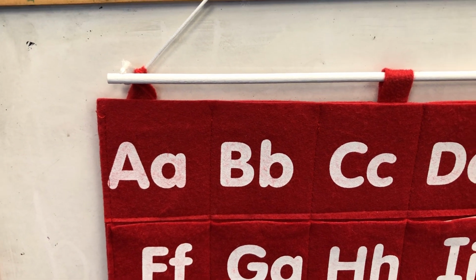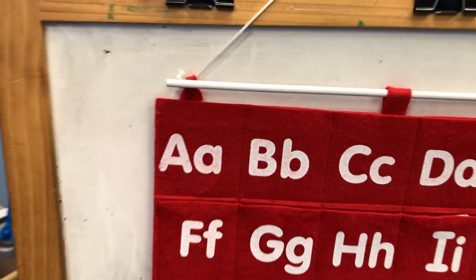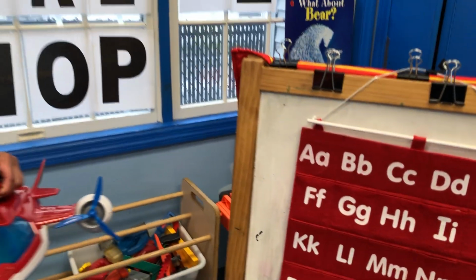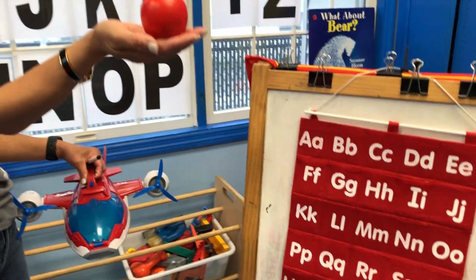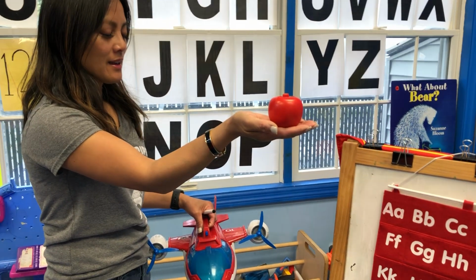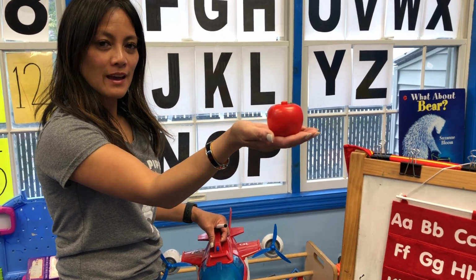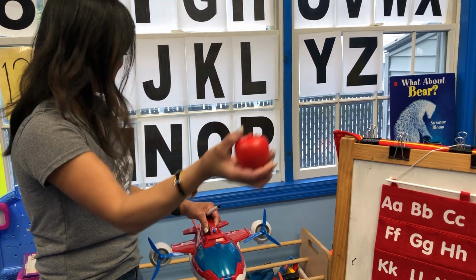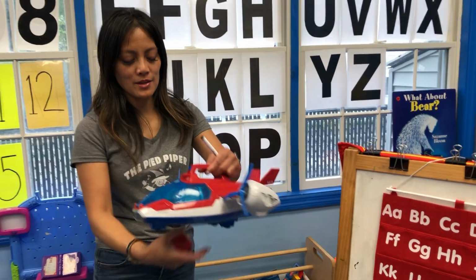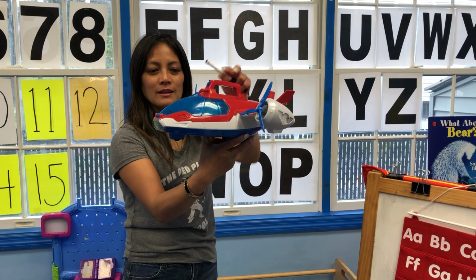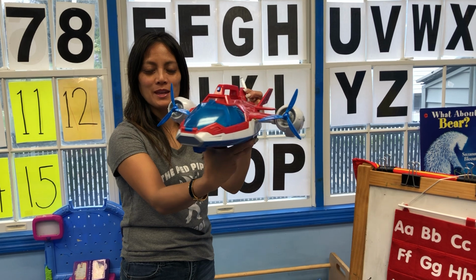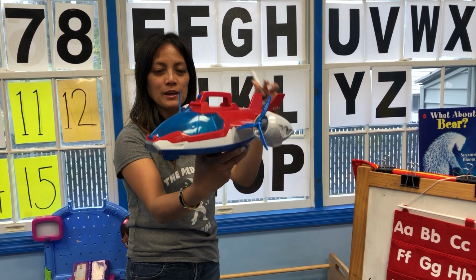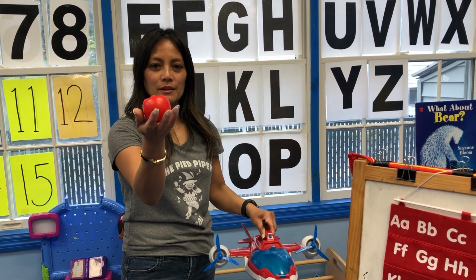Let's talk about things that begin with the letter A. A makes the sound a. We have an apple, a. Apple, a. That begins with A. Another thing we have is airplane. Airplane begins with A. Airplane, apple.